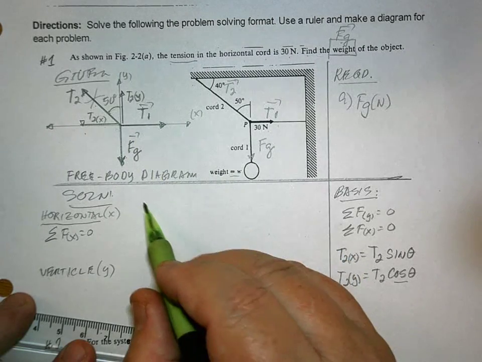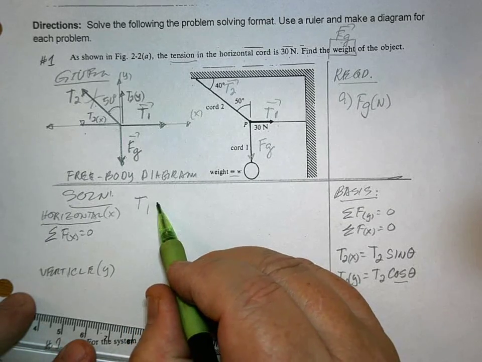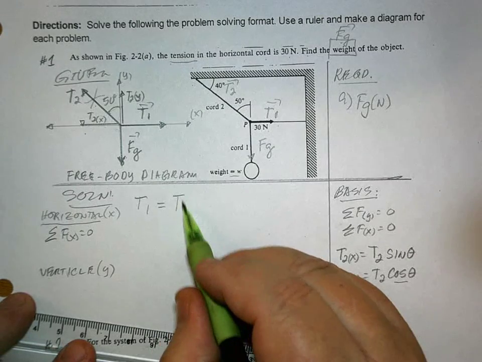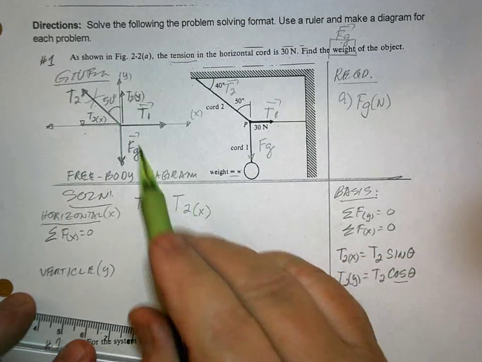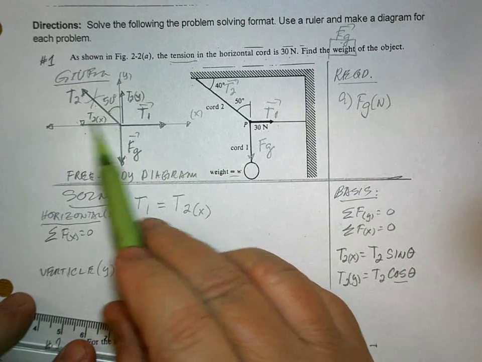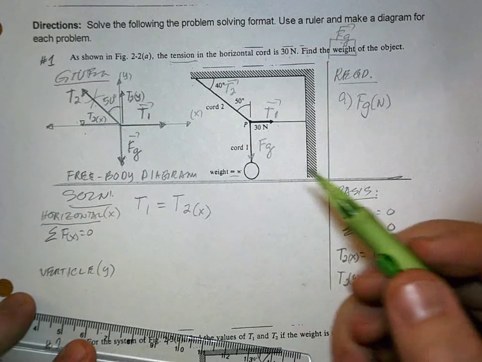Right is equal to left. So T1 is equal to T2x, right? This must be equal to that because it's not moving, and those are the only two forces, left and right.